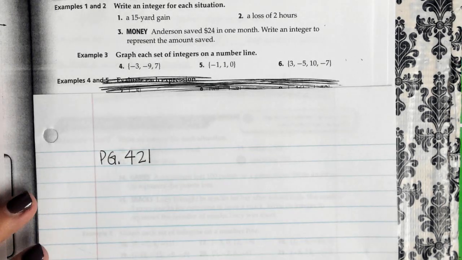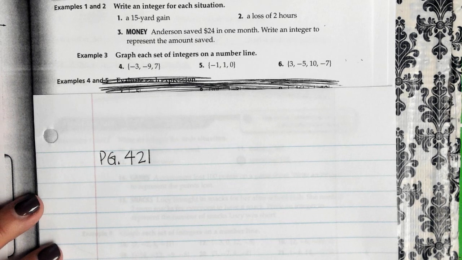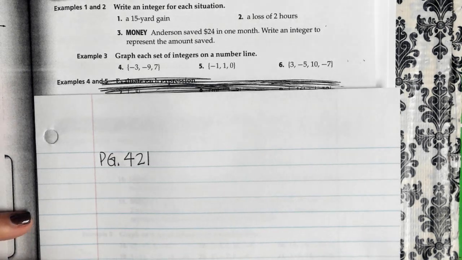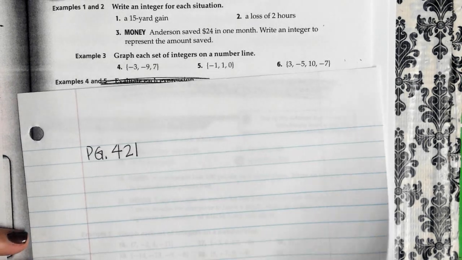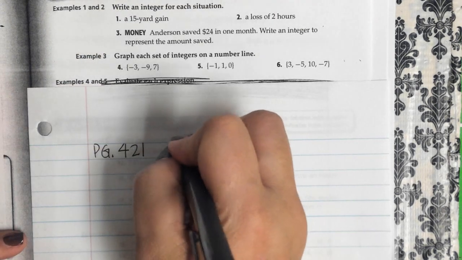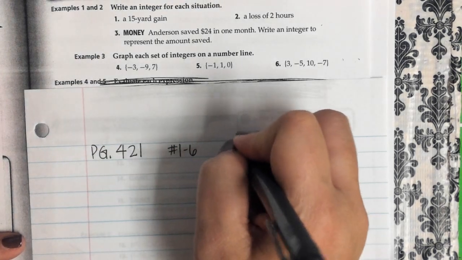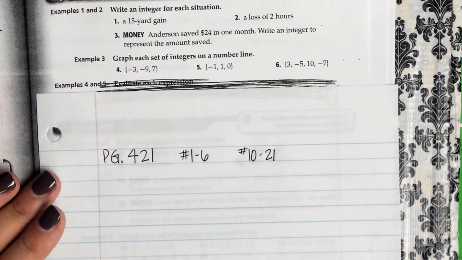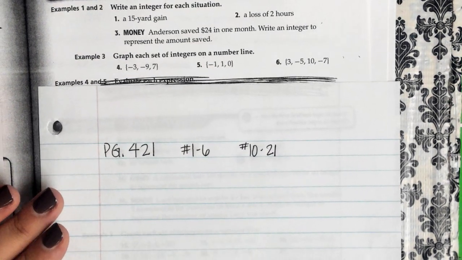While you are doing this, I'm going to go ahead and write up at the top of the page the problems I want you to work on. Yes, 1 through 6 and then 10 through 21.